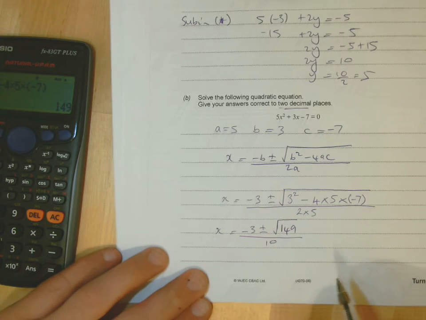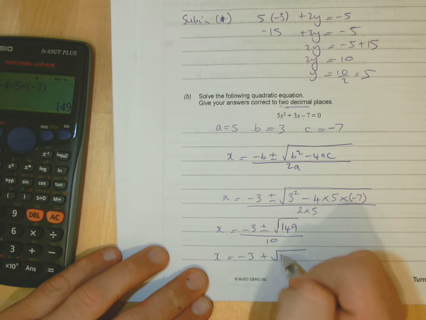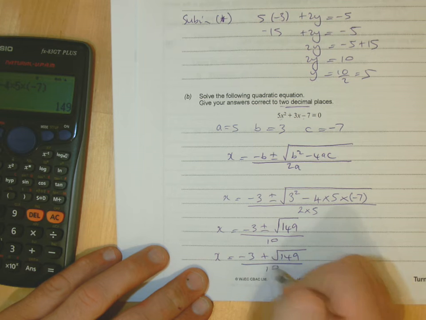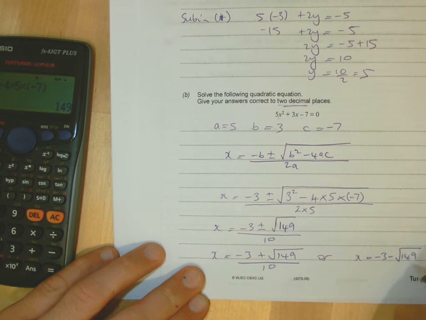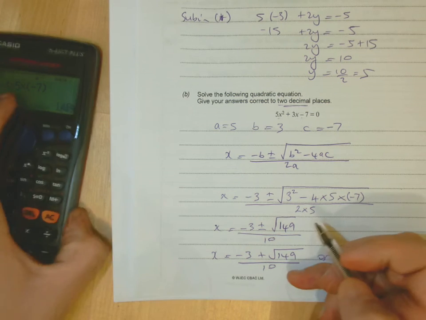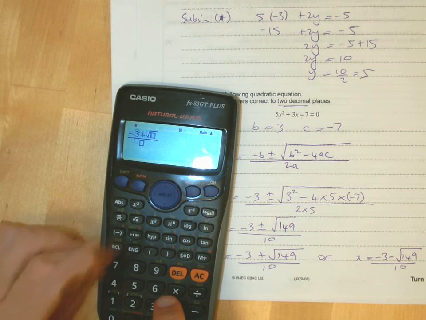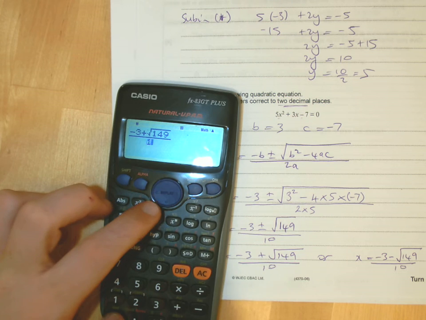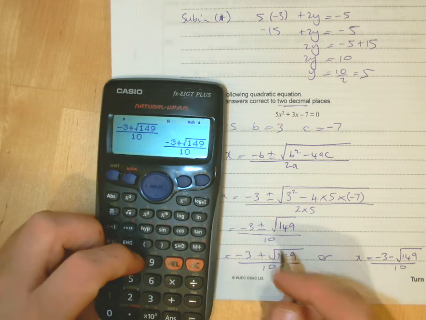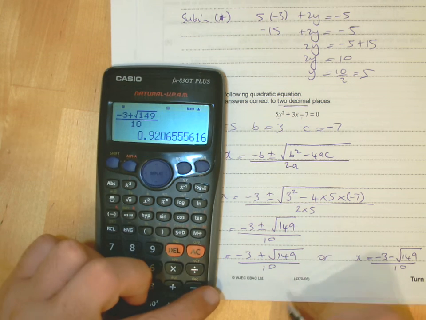So then I can get my 2 answers, right? So I can say, look, x is equal to minus 3 plus the square root of 149, all divided by 10, or x will equal minus 3 minus the square root of 149 divided by 10. So get a calculator, press the fraction button, minus 3 plus square root of 149 all over 10. So you get that. Now just press the SD button. So 0.92 to 2 decimal places.